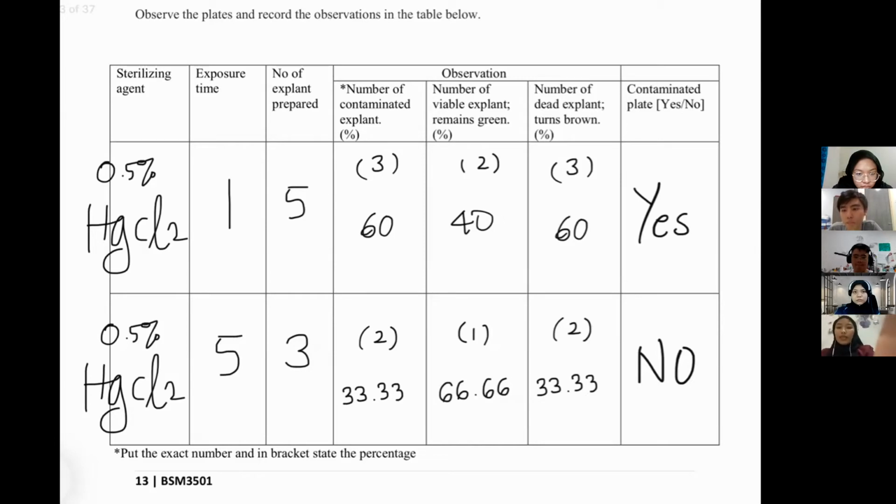For the 5 minute exposure time, I use 3 explant, with 1 viable explant and 2 contaminated explant. So I got 33.33% contaminated and 66.66% viable explant. So the number of contaminated is lower than viable explant, so it's not a contaminated plate. Sorry.